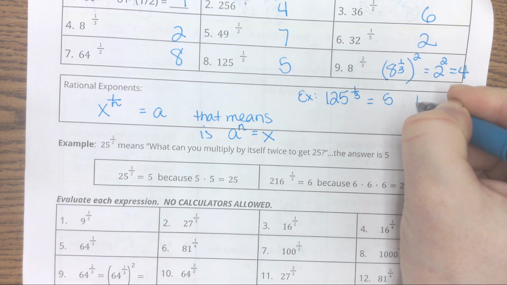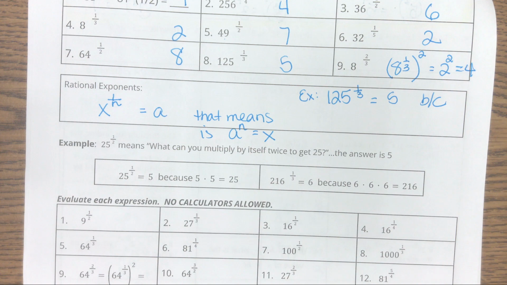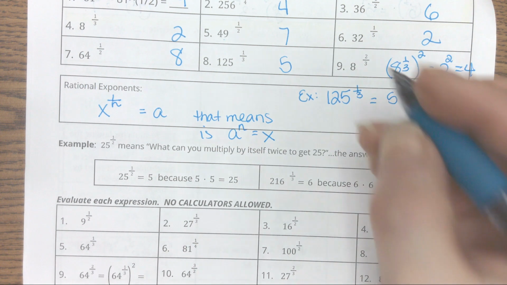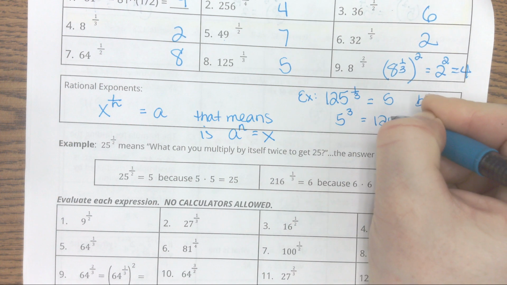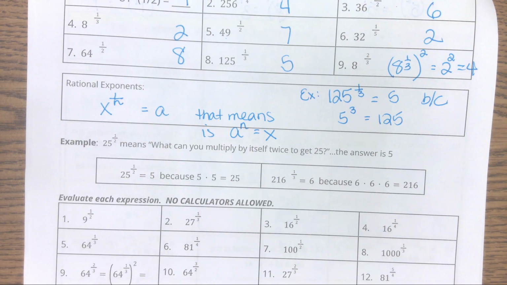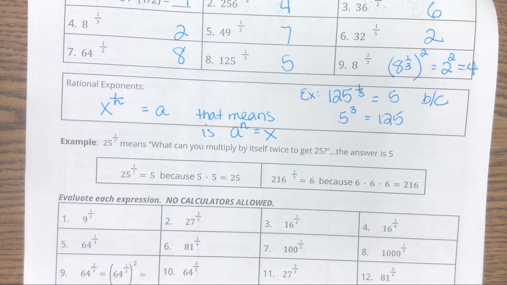And why? Because if I wrote it in the reverse way, 5 to the 3rd is equal to 125. So that's how a rational exponent works. When we have a 1 on top, that's when we can figure out the answer and then raise it to a power.